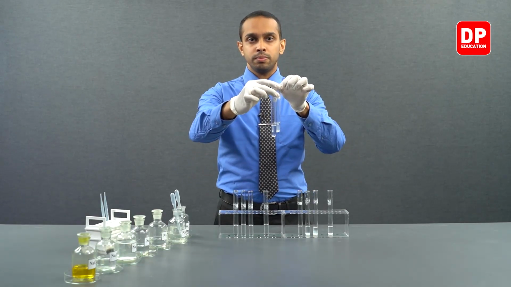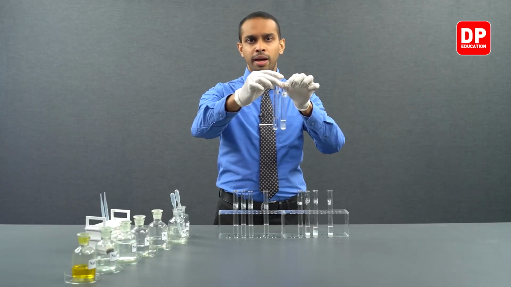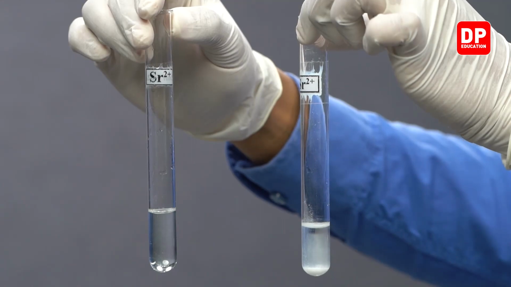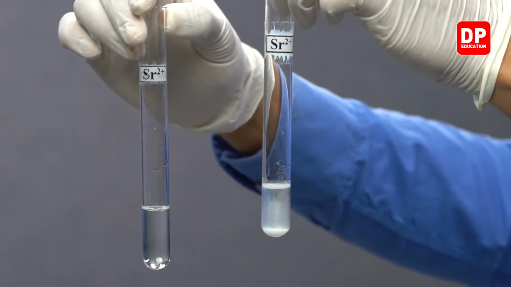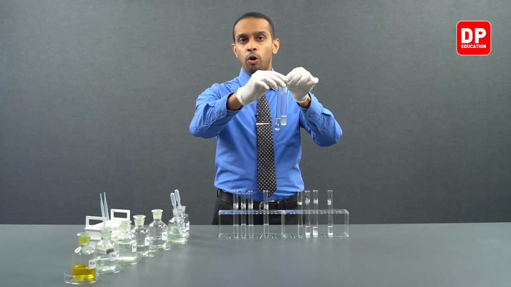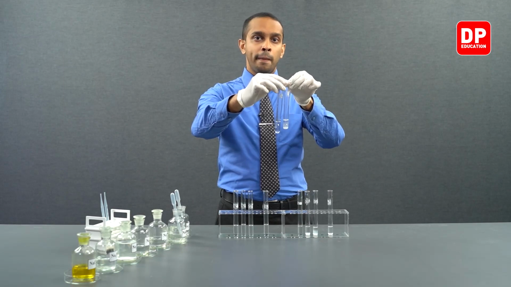Then we have strontium. We can see the same trend here as well. Strontium ions, when reacted with bicarbonate, did not give us a precipitate, so therefore you can see a clear solution here. But strontium ions, when reacted with carbonate anions, formed a white color strontium carbonate water insoluble precipitate.